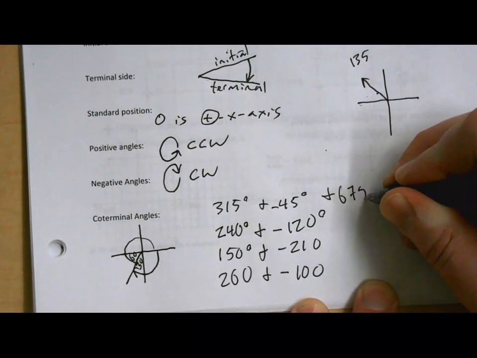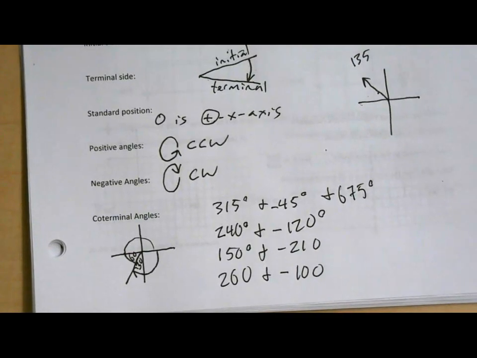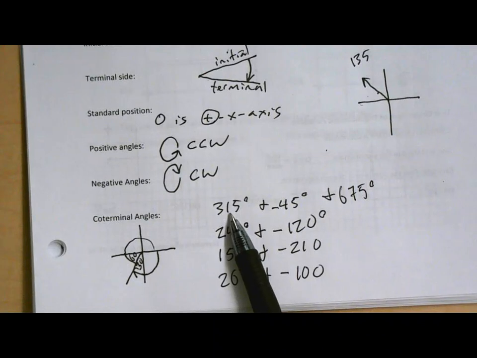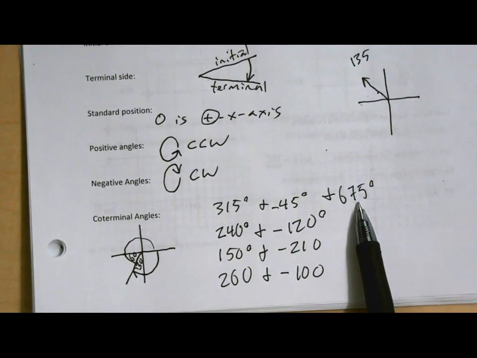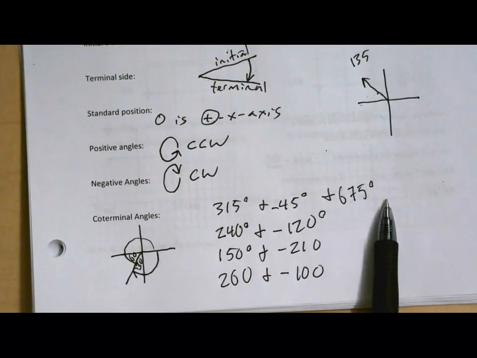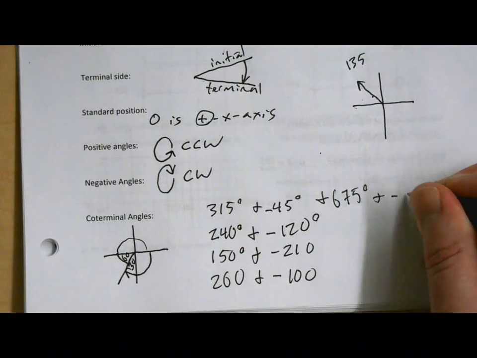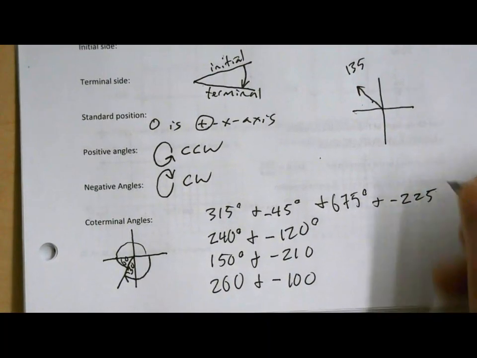675 degrees is also coterminal with those two. How did you get that 675? I'm facing at 315 and I spin around 360 degrees, and that gets me to there. All right, so we can actually have angles that are bigger than 360 degrees. If I asked you to find me another coterminal angle, could you find me another one? So we've got another one, negative 225, and you did that.